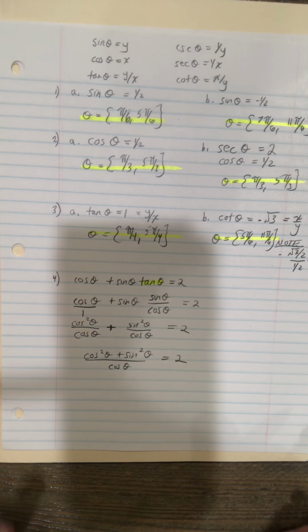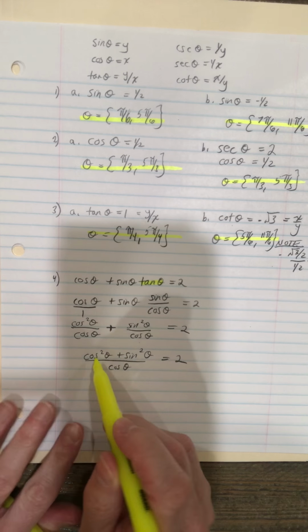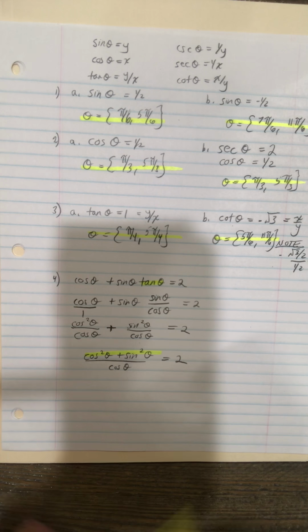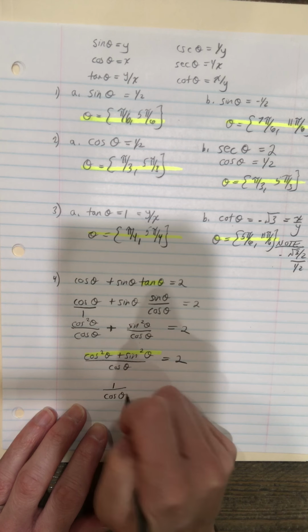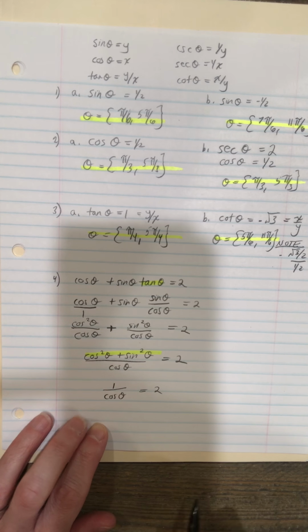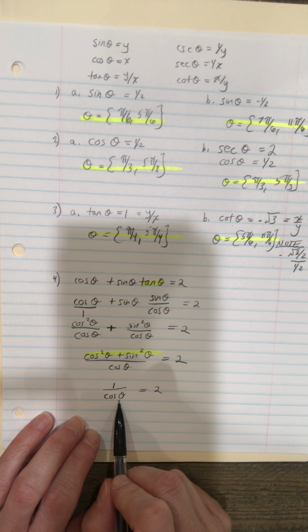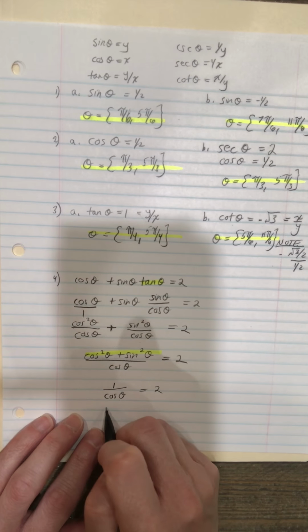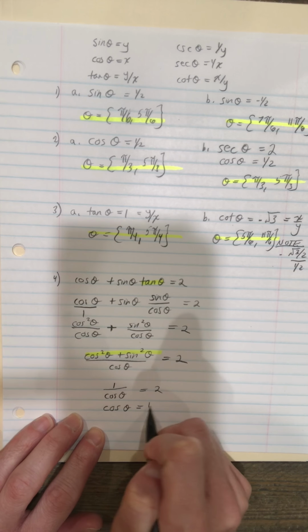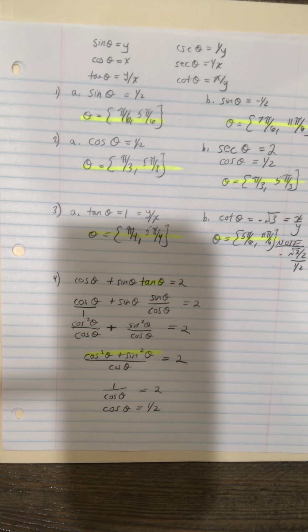But we should recognize right now that cosine squared theta plus sine squared theta is a trig identity. And if we have that, we can simplify by plugging in 1. All right? So now I have 1 over cosine theta is equivalent to 2. Now I can take the reciprocal of both sides and just do cosine theta is equivalent to 1/2. I can easily solve this problem now.